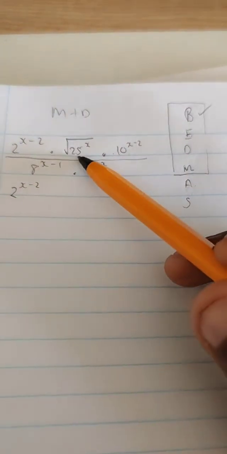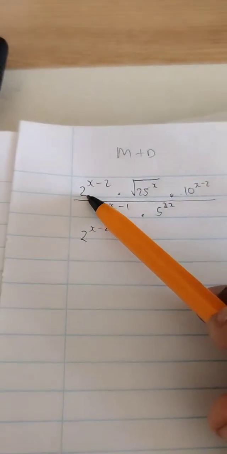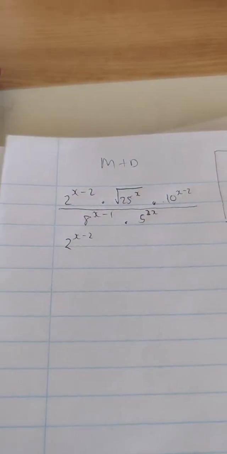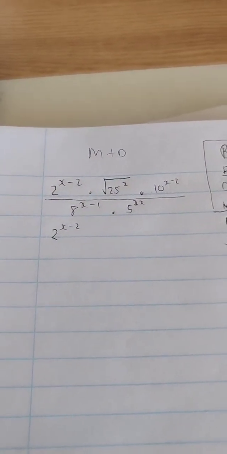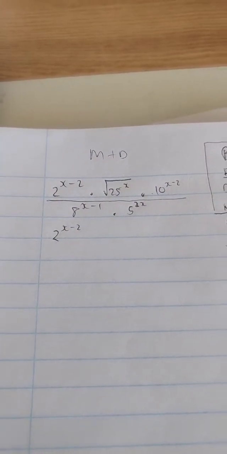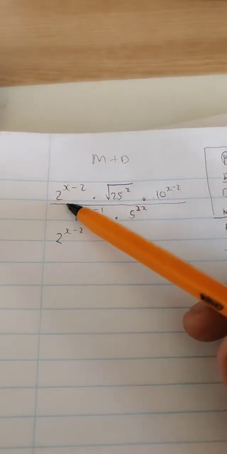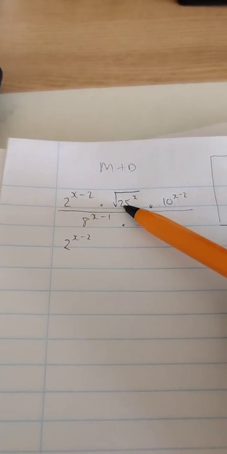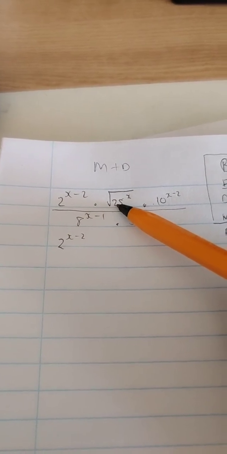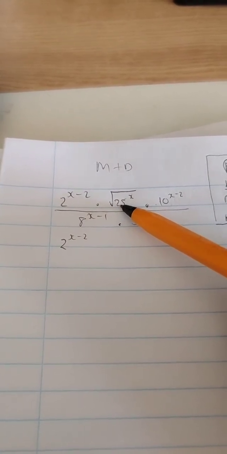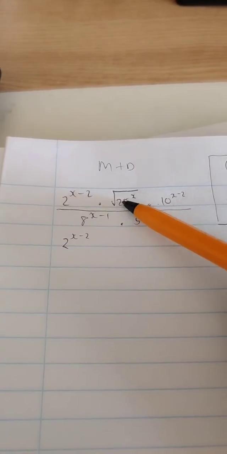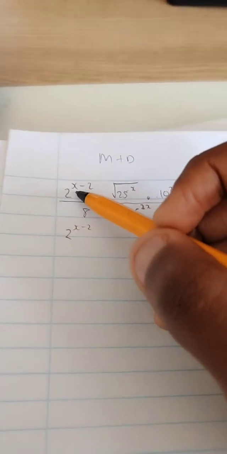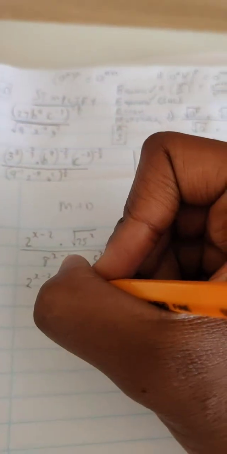For instance, 25 has more than 2 factors. 2 is not composite. 2 is a prime base. A prime number is a number that has 2 factors only, 1 and itself. So the factors of 2, for instance, are 1 and 2. 25 is not a prime base. It's a composite base. It has more than 2 factors. So we are going to convert this. But first, let's just deal with 2 to the power x minus 2, you are fine.